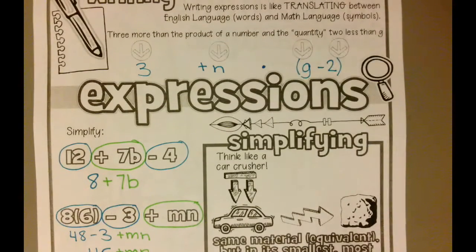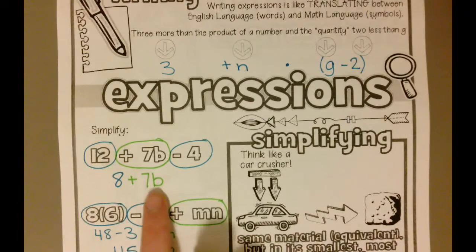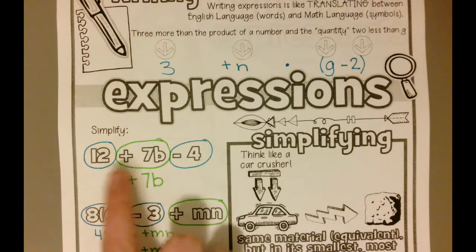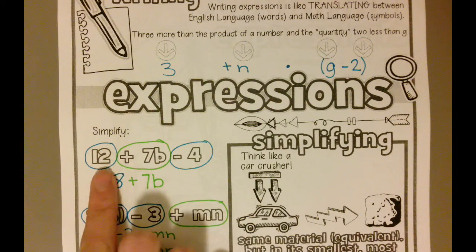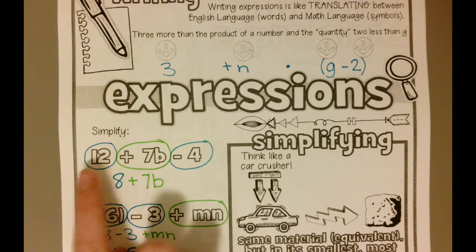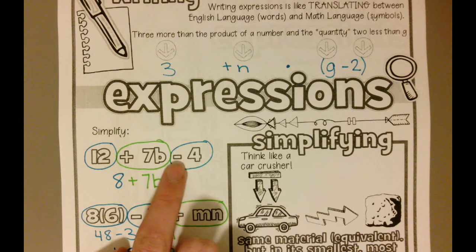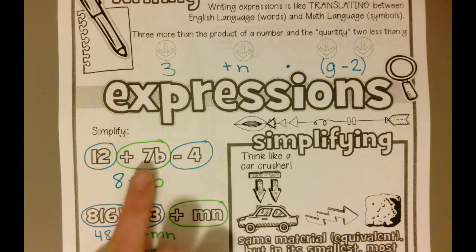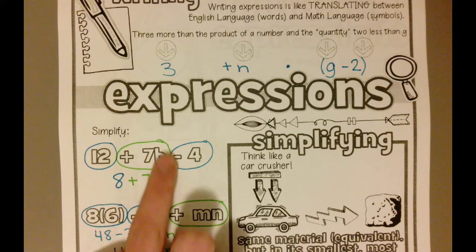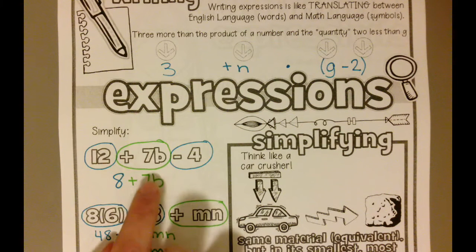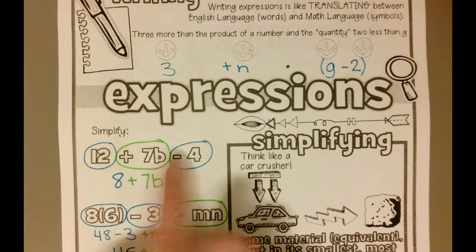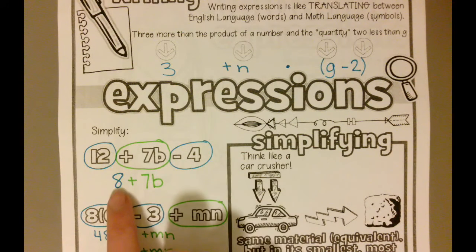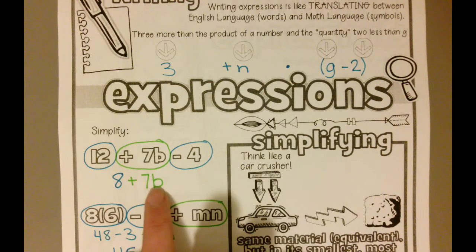We are going to go down and we're going to look at simplifying expressions. So this is combining like terms. We're going to get a little bit into this again the rest of this week and the beginning of next week. So notice on these sheets I circled my numbers that do not have variables, so my constants, in one color, including the sign that's in front of it, and then my terms that do have variables that are similar in another color. So if I combine 12 and -4, that's the same thing as 12 minus 4, I get 8, and then I'm just going to add my 7b. Okay?